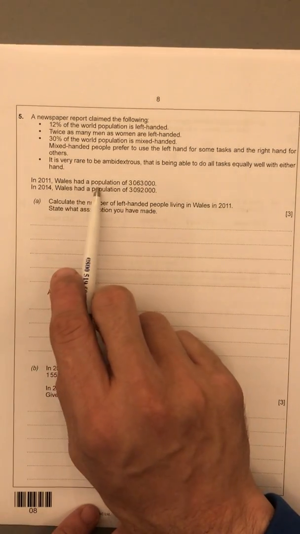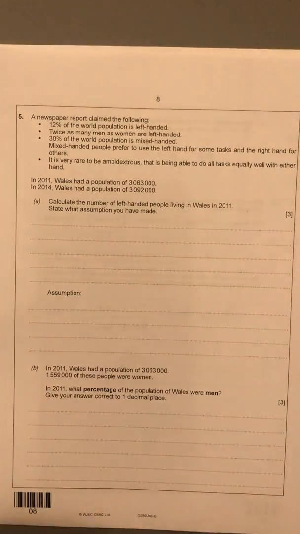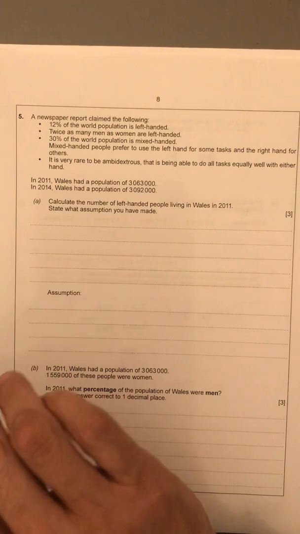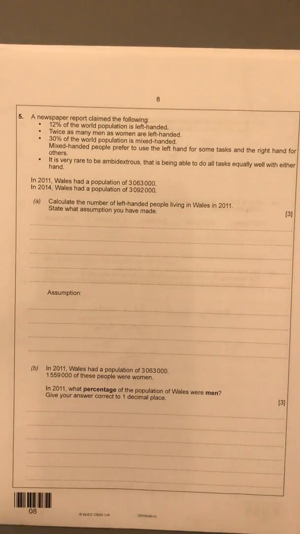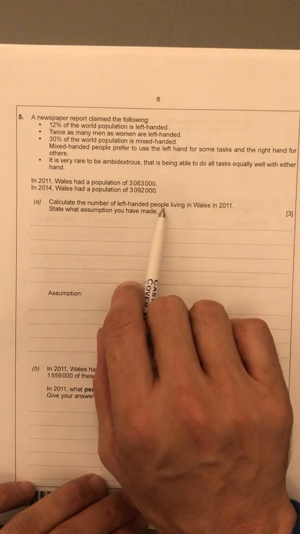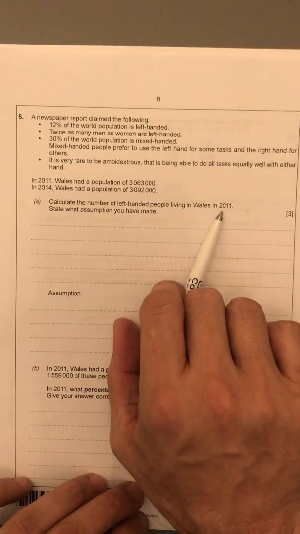And then it gives you some information. In 2011, Wales had a population of 3,063,000. In 2014, Wales had a population of 3,092,000. And now we've got some questions on that information. So, part A, calculate the number of left-handed people living in Wales in 2011.